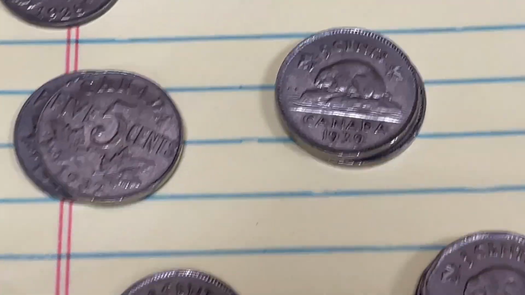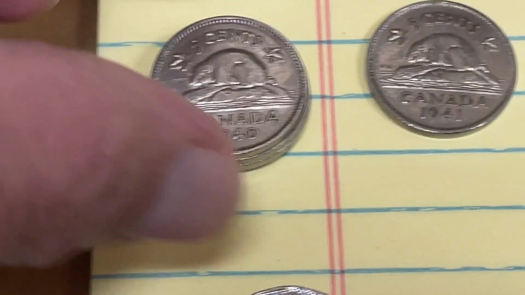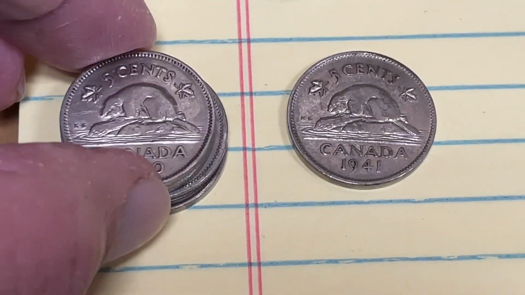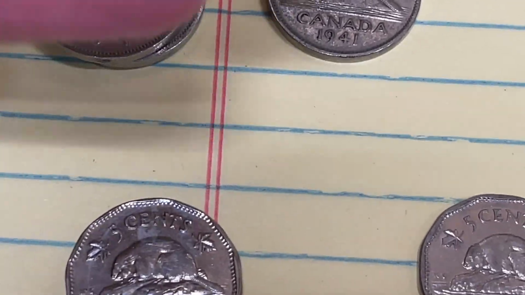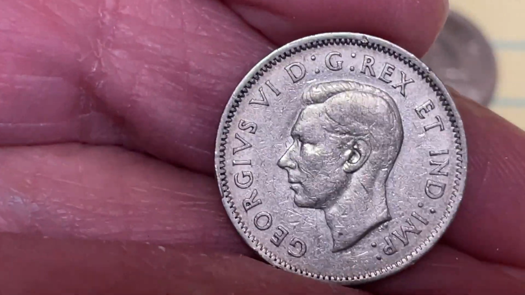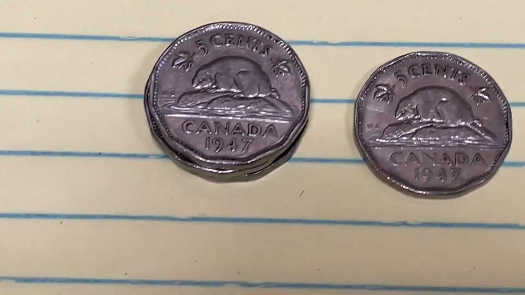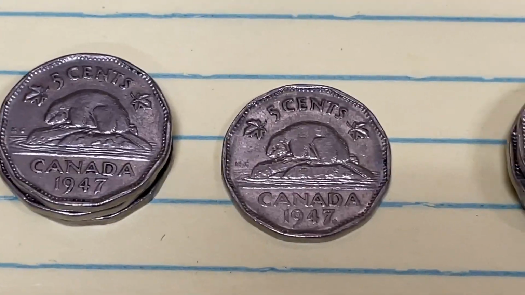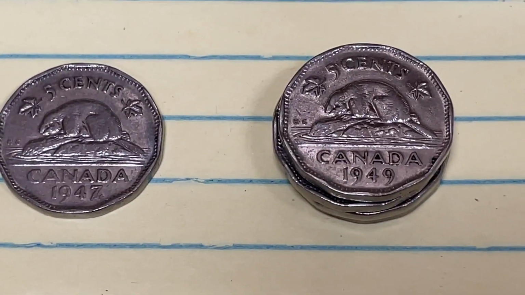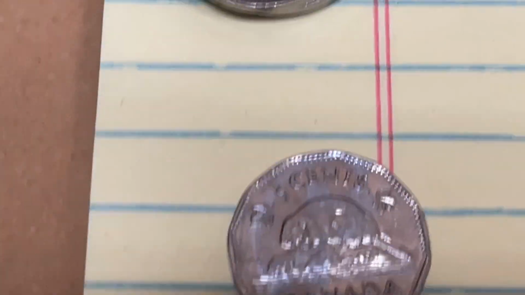Then a couple 39s, and then a 1940. We got a little stack of 4, 1941, and these are King George VI. So then on 1947 we got about 3 of them, and then a 47 Maple Leaf, and 3 49s.